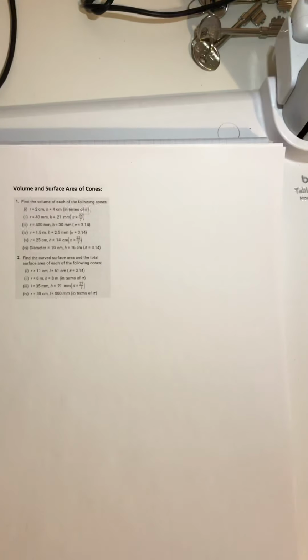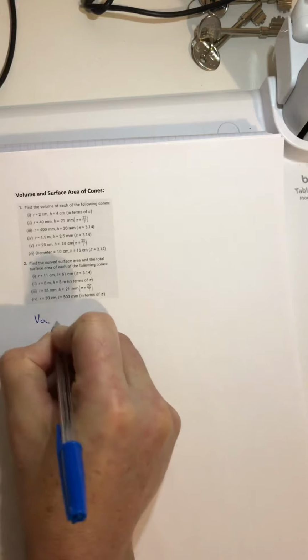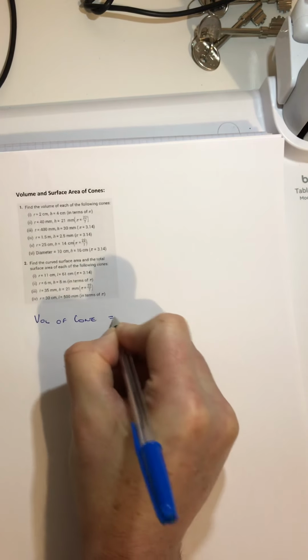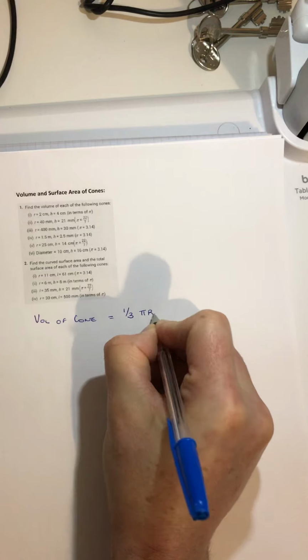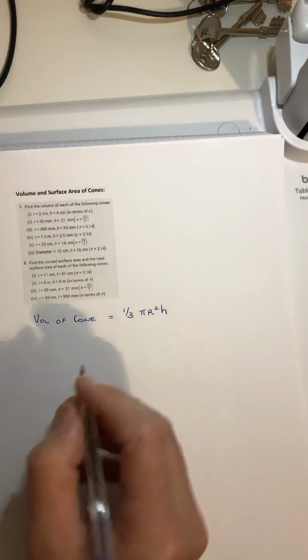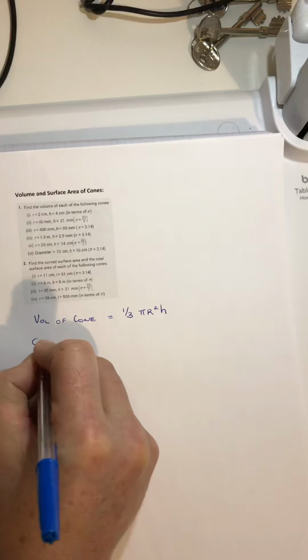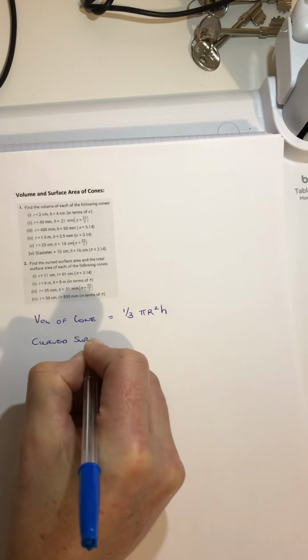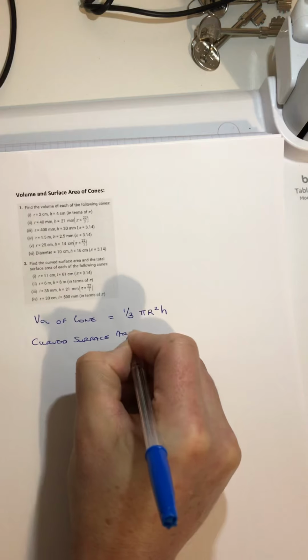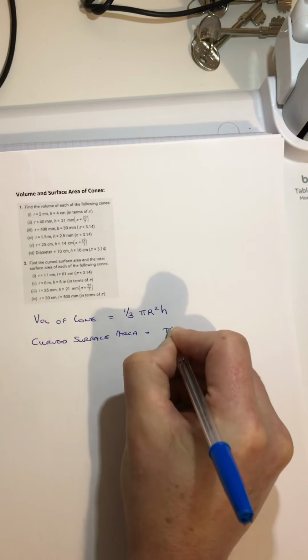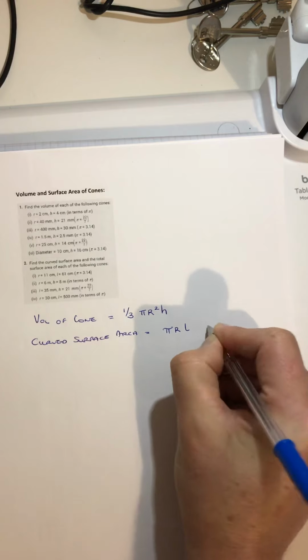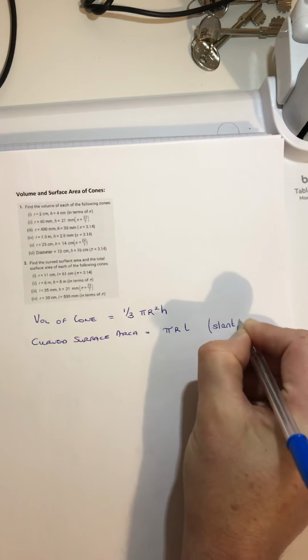Now for a cone, so you're moving on now to a cone. How do we find the volume of a cone? Well, the volume of a cone is equal to 1/3 the volume of a cylinder, pi r squared h. Okay, and again, you want to find the curved surface area. The curved surface area is equal to pi times the radius times the slant height L.